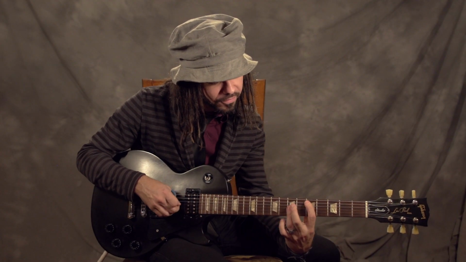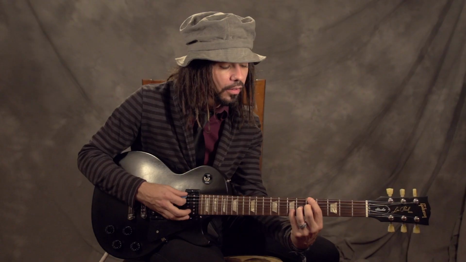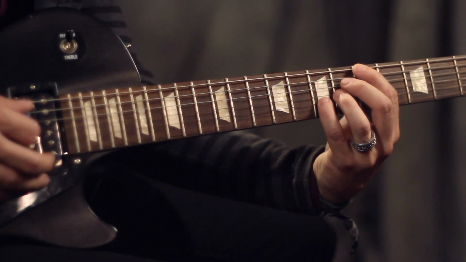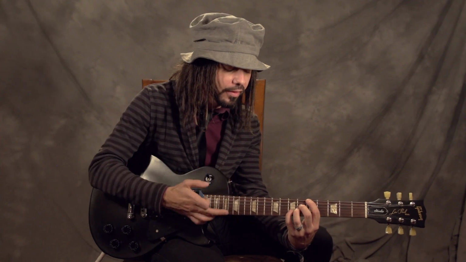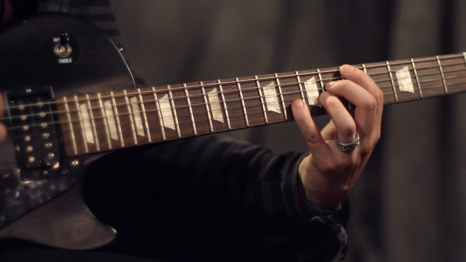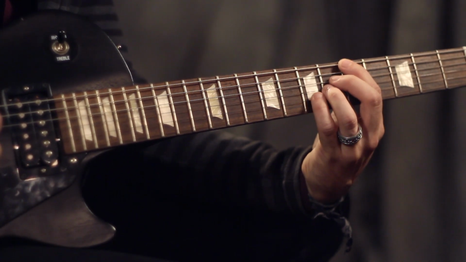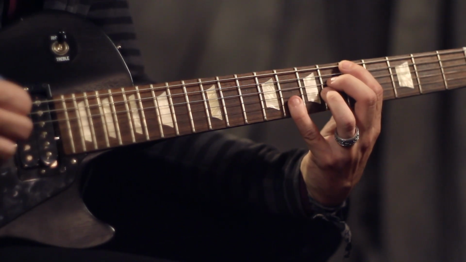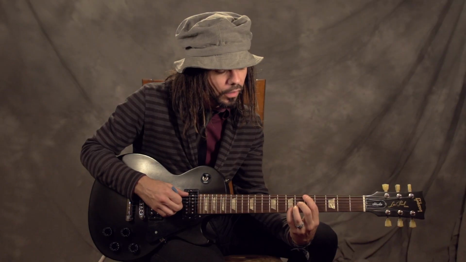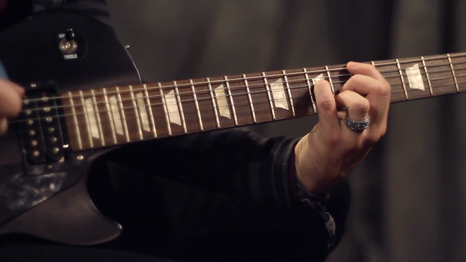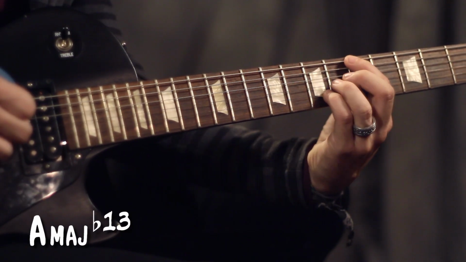The next set of strings, or excuse me, before we go on, you can flat the 13. All right? It's 6. And so in light of that, if you raised it, all it would be is a flat 7. And so there's no need to try to sharp a 13. That doesn't happen. You just call that a flat 7. All right. So we've got major 13, flat 13.